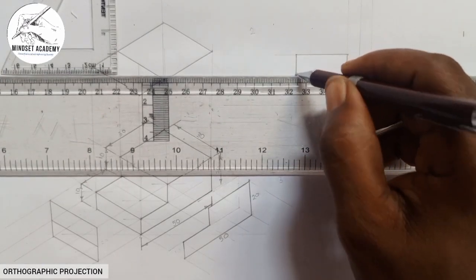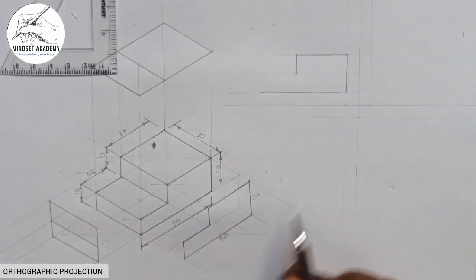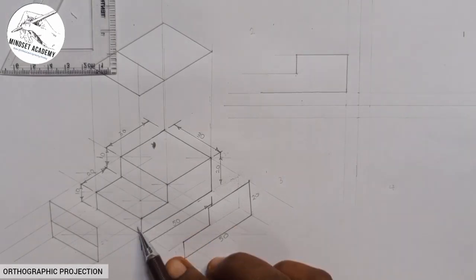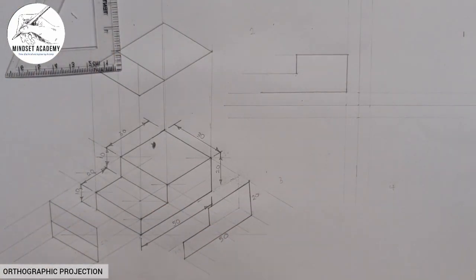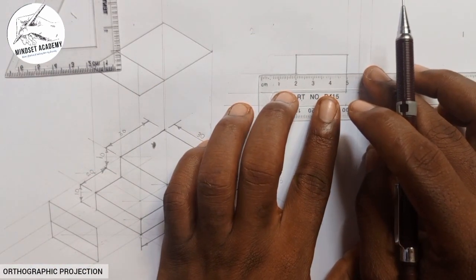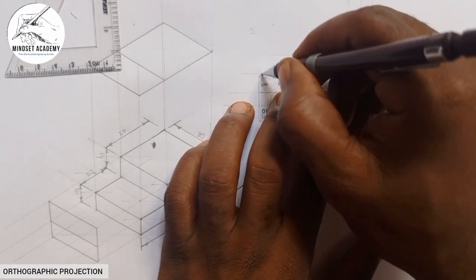Also, this point here you're seeing is this point here, right? And from here to here, since I'm saying from here to here, that is 20. So I'm going to measure 20 on my meter rule here. Measure 20. This is 20, and I'm taking it.